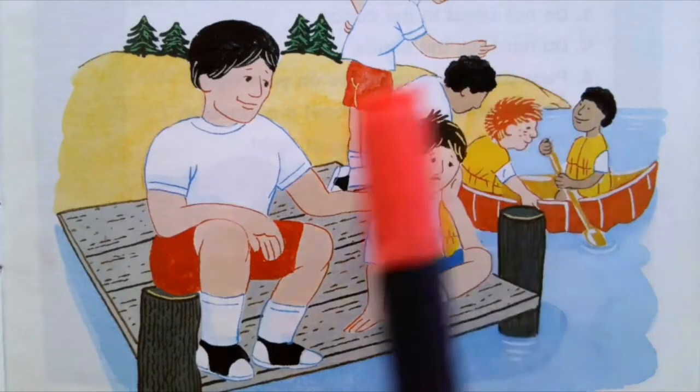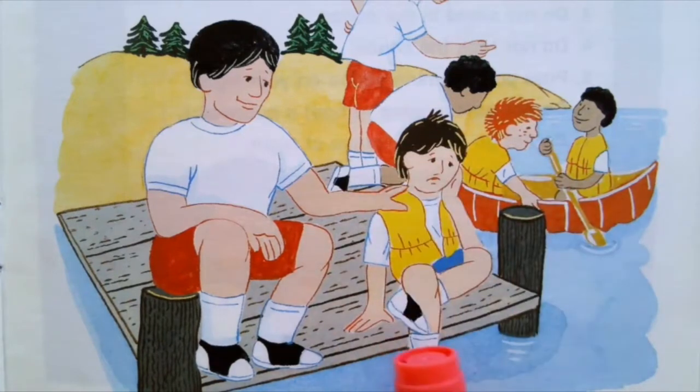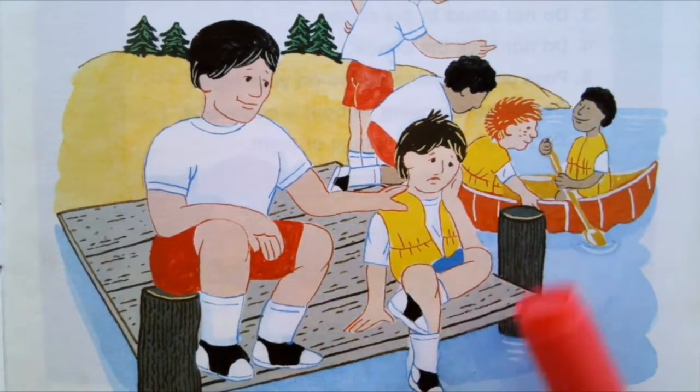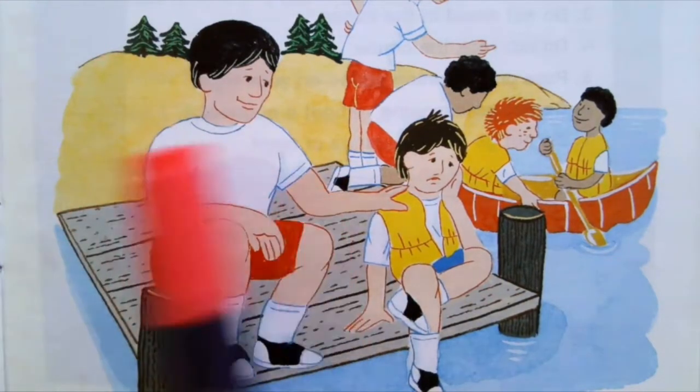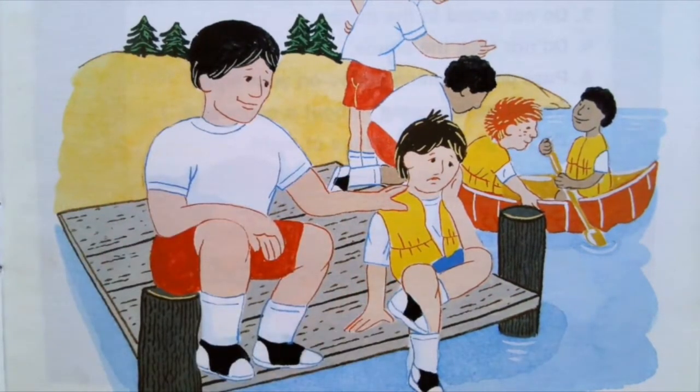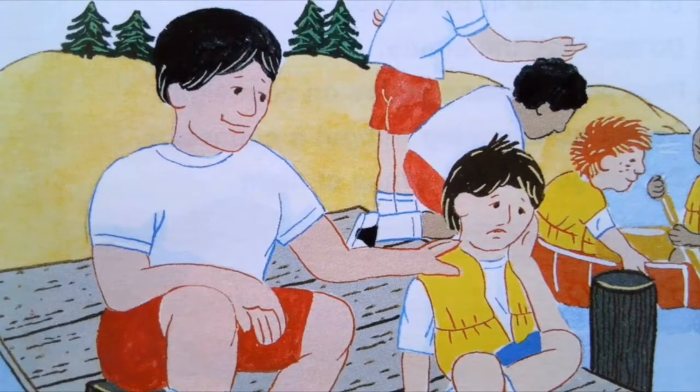How is Robert looking in this picture? How is he feeling? He still looks sad. Even though he's learned that there are rules and he can read the rules, he's still feeling sad at camp. What is Bruin, the counselor, doing to help Robert out? It looks like he's taking time to listen to Robert and also seems to be helping him to feel better. He's comforting him.